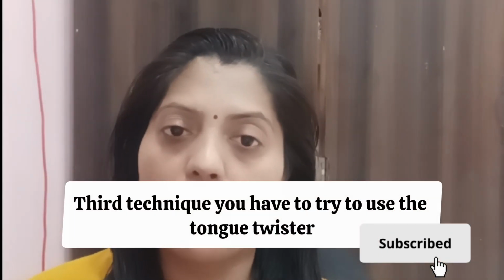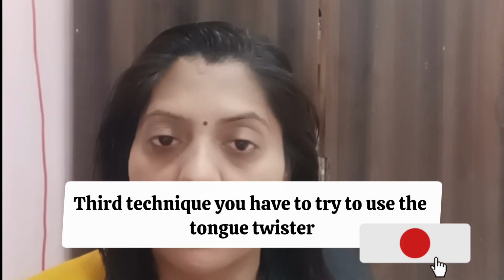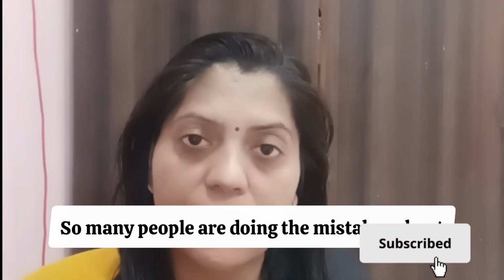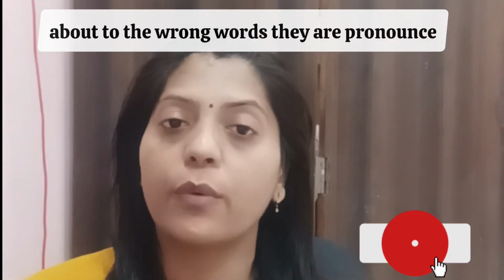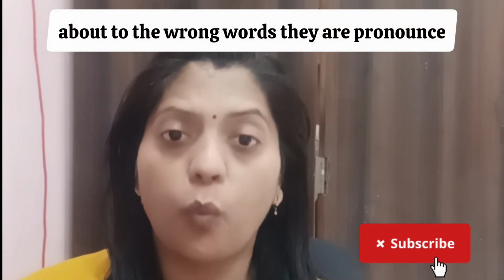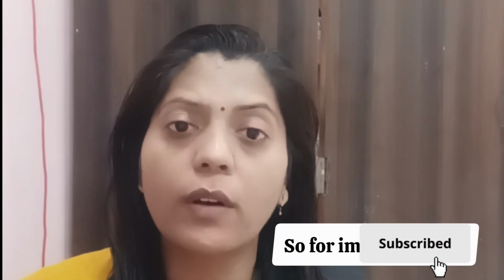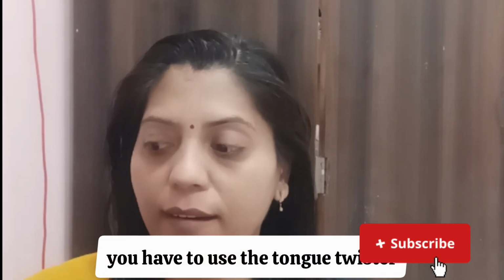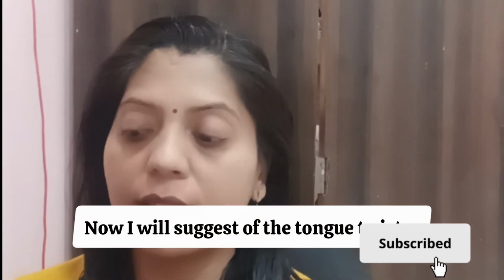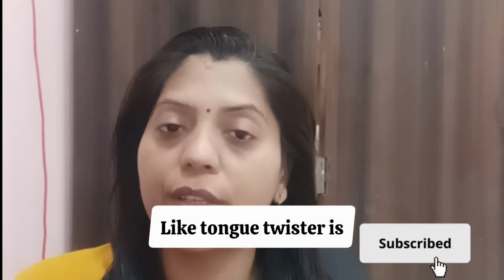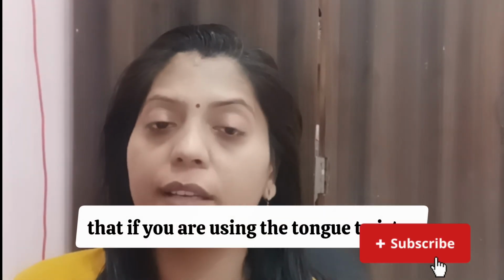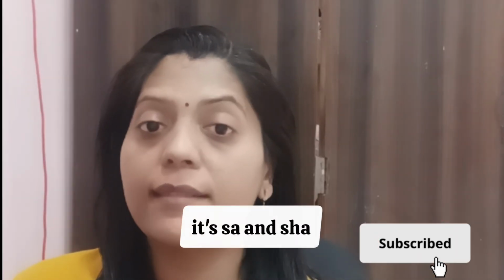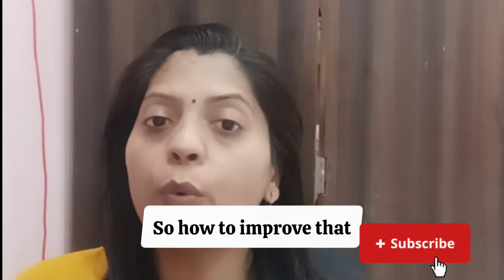The third technique is to use the tongue twister. How do we use the tongue twister? Many people make mistakes in pronunciation, pronouncing the wrong words. To improve that, you have to use tongue twisters. Now I will suggest a tongue twister. If you are making a mistake like this, it's sha and sha. How to improve that?